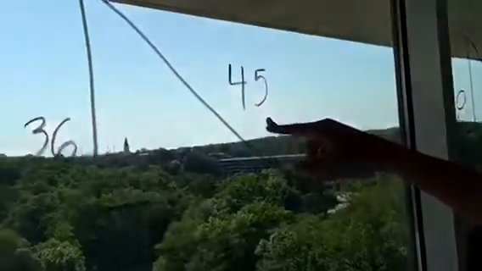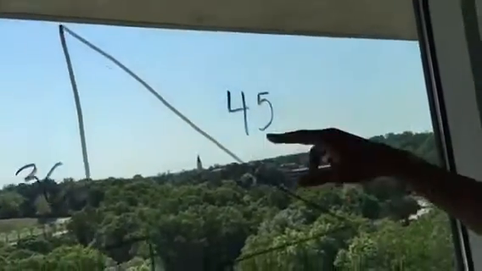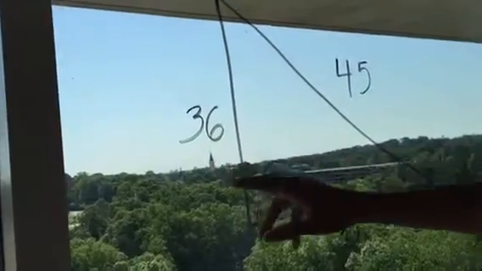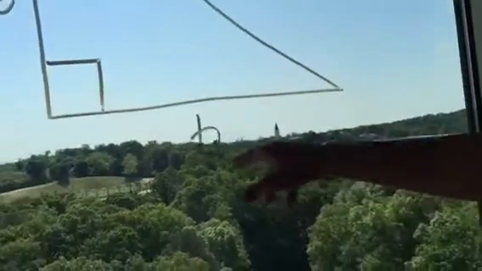Now it's back to Lyndon. Okay, so what we see here is C, which is the hypotenuse, is 45, and leg A is 36. So what we're trying to find here is B, which Nick can help us.